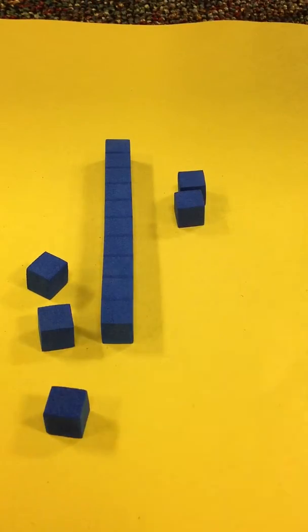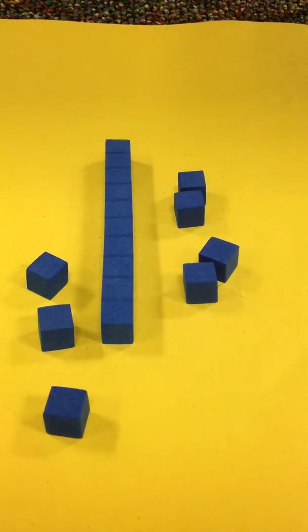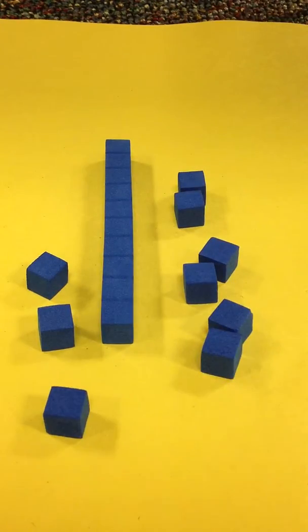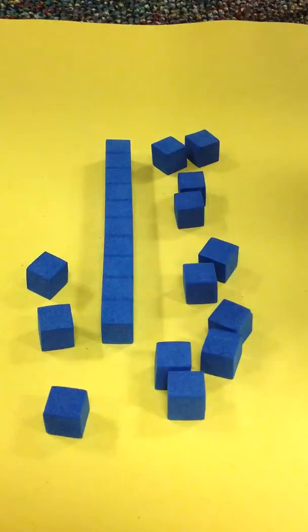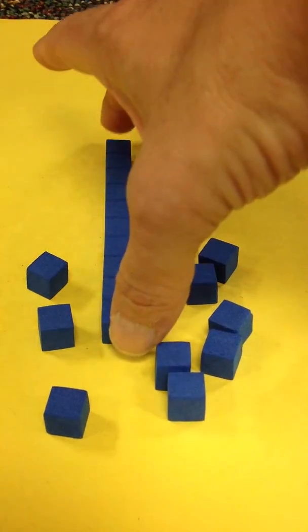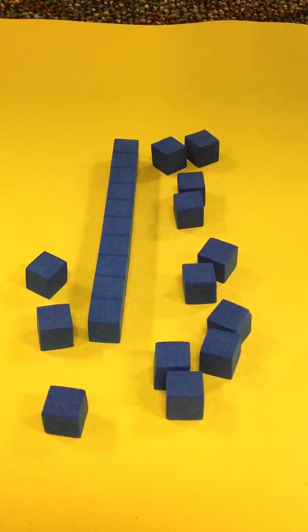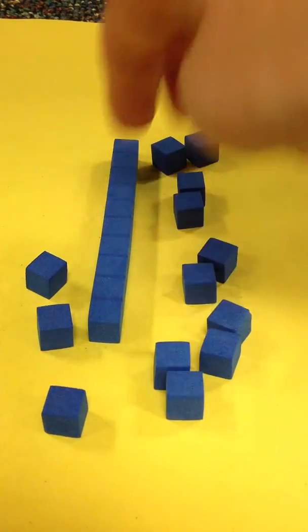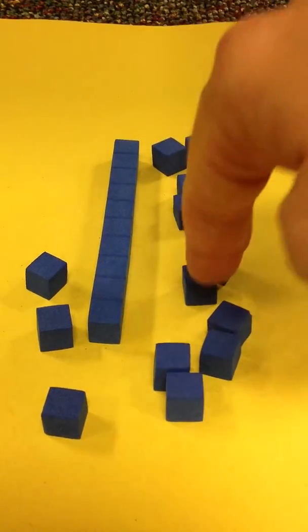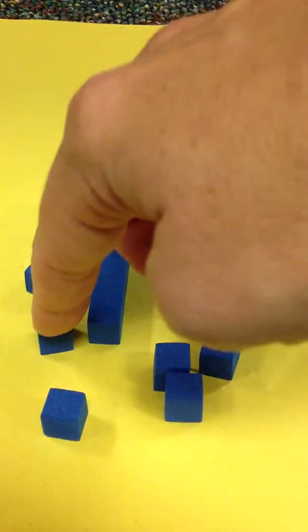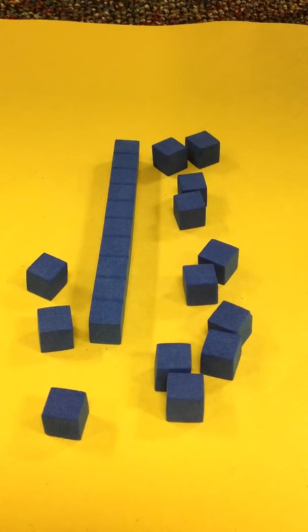So I'd have 2, 4, 6, 8, and 10. Even though I decomposed it a different way, I should still have the same number, 23. It's always easier to start off counting our largest groups first, so we'd have 10, 12, 14, 16, 18, 20, 21, 22, 23. So that could be a different way to show it.